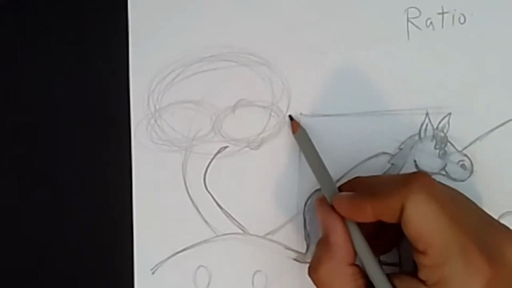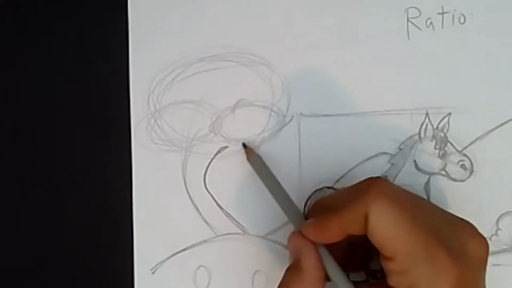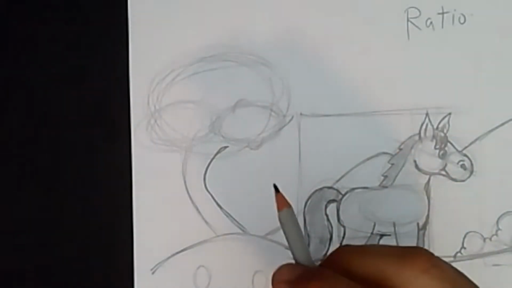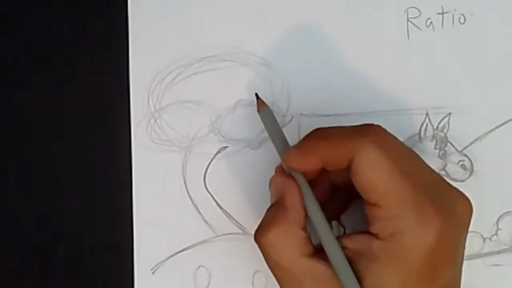And then it actually goes off into like a point in there. So I'm kind of just making note and sketching where it's going to go. Now I'm just going to go right on top of that. This is probably the part of the tree that's closest to us.